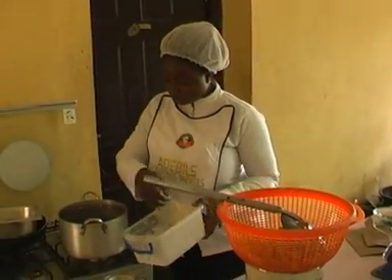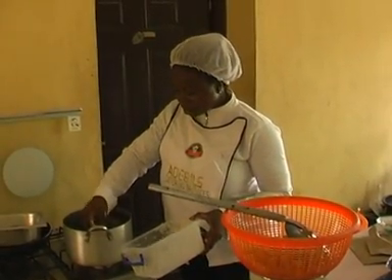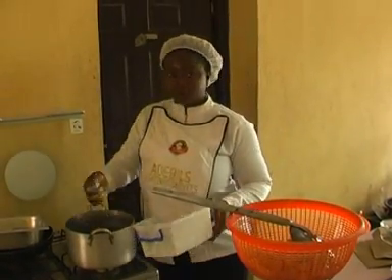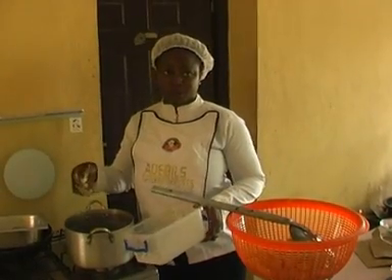Also, you said you are doing a deep frying for puff puff. Why do you do a deep frying for puff puff? For me to achieve the round shape of puff puff and to avoid it from sticking to the pot.